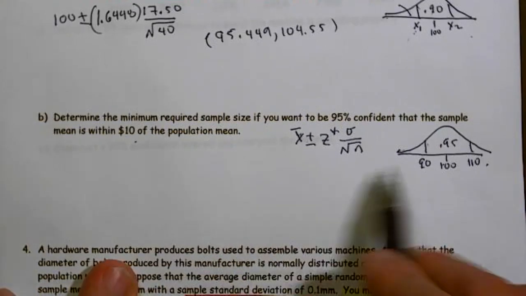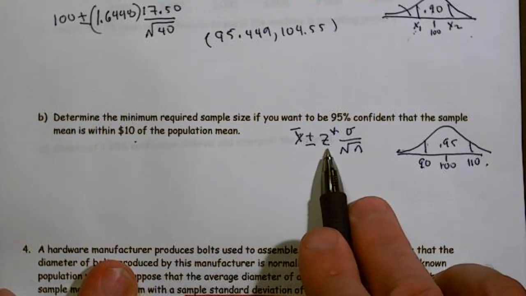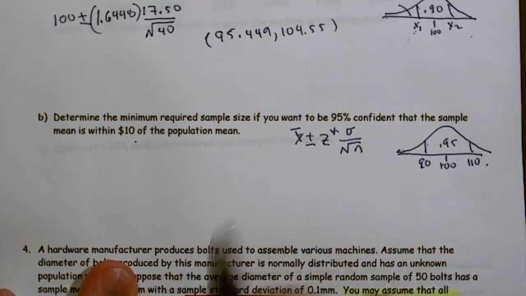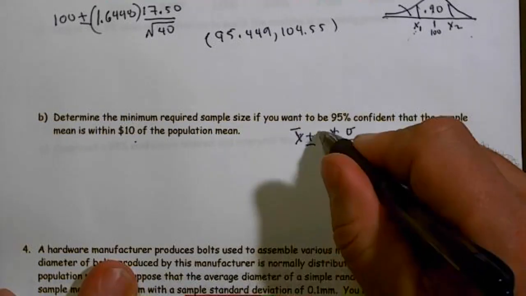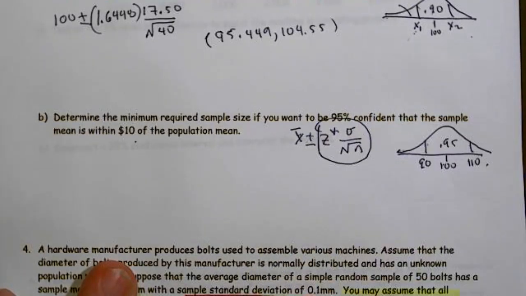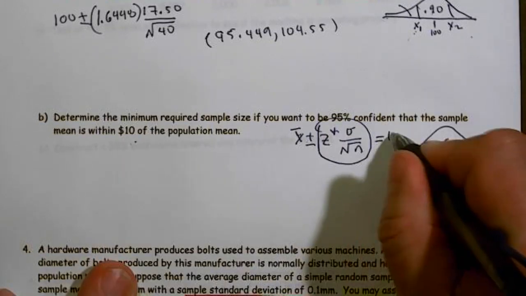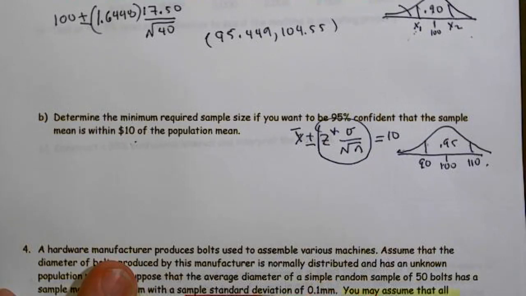So we need to calculate a few things. First off, we need to calculate our Z star, which will be inverse norm. Oh, and by the way, this part right here is known as the margin of error, and that part is going to have to equal $10 when we're done. So let's calculate our Z star.